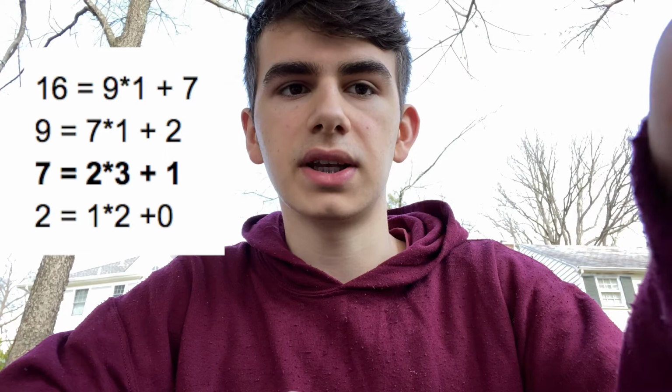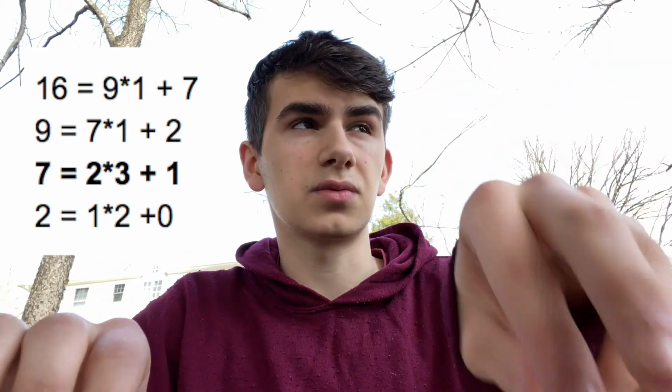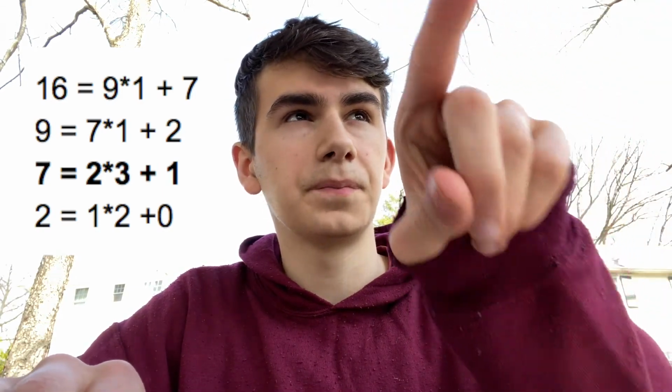So we can see here we have our EA performed. 16 equals 9 plus 7, 9 equals 7 plus 2, 7 equals 2 times 3 plus 1, and 2 equals 1 times 2 plus 0. So we can actually ignore the last step, and it's the penultimate step in most of these cases where it's useful, because then we get 7 equals 2 times 3 plus 1.